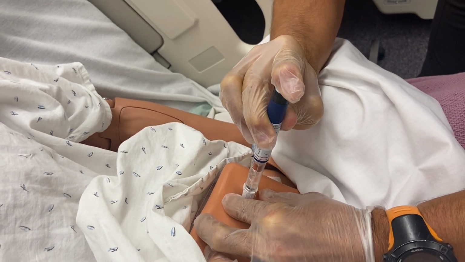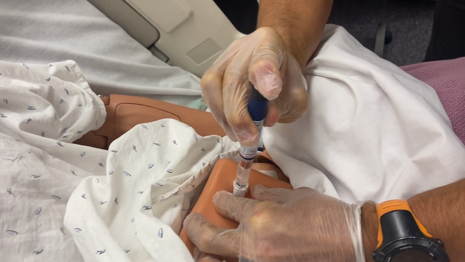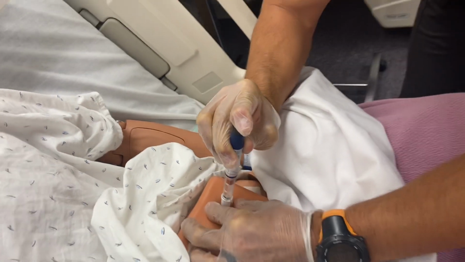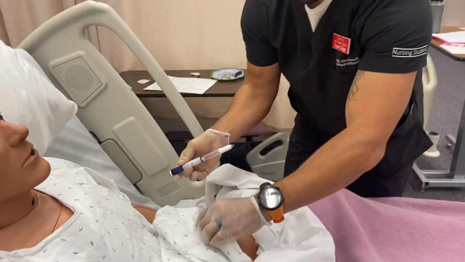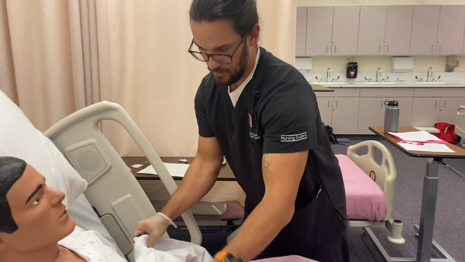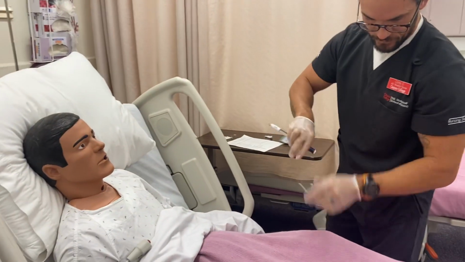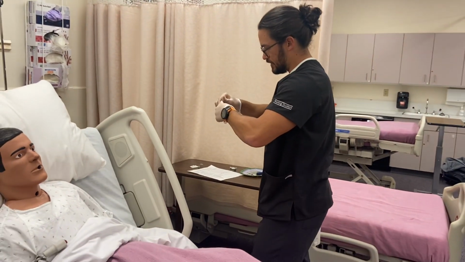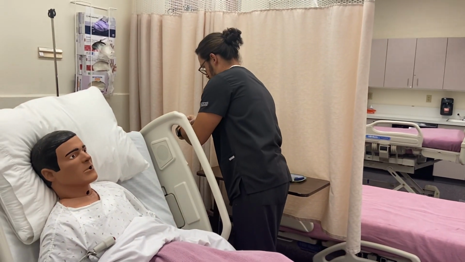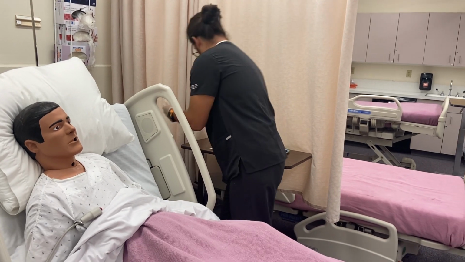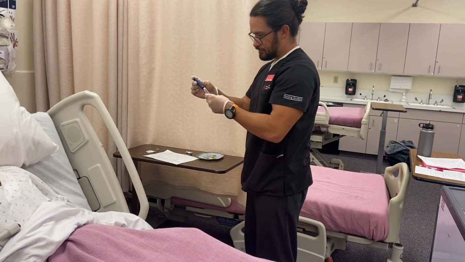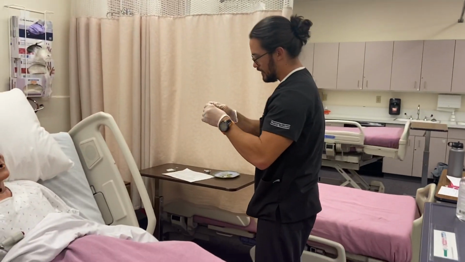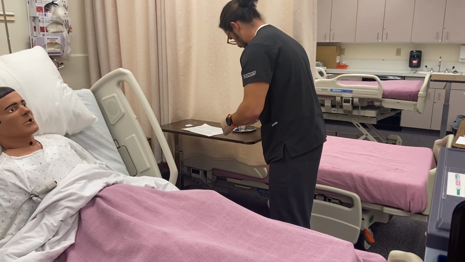I'm gonna hold for 10 seconds. 5, 6, 7, 8, 9, 10. Okay, now I'm gonna dispose of this needle in the appropriate sharps container. And then, Pat, I'm gonna cap your pen to use for your next dose, since this has your name, everything on it, this is yours.